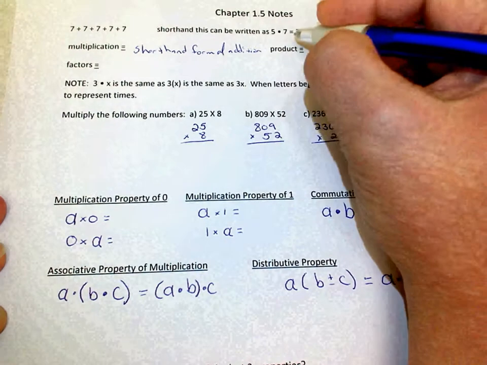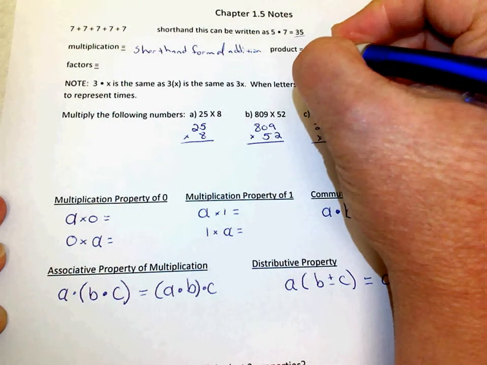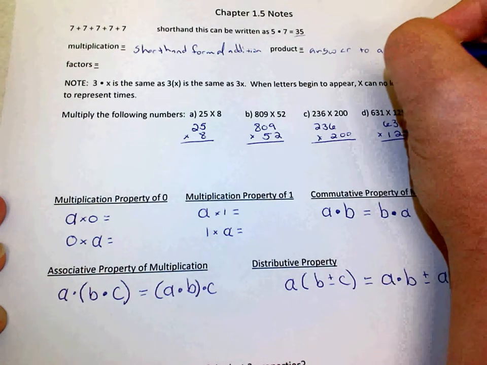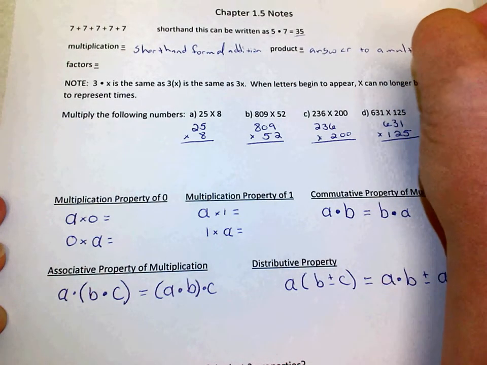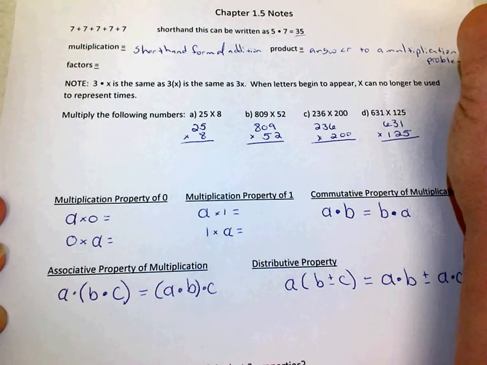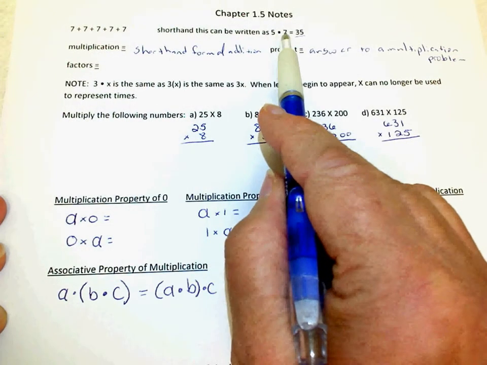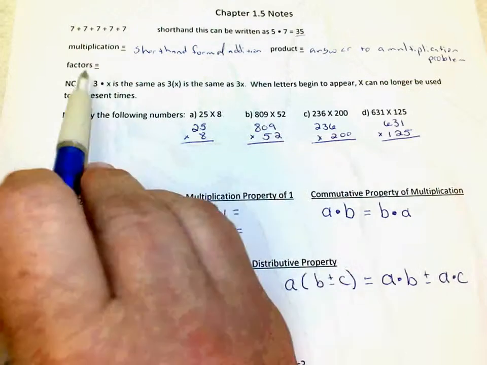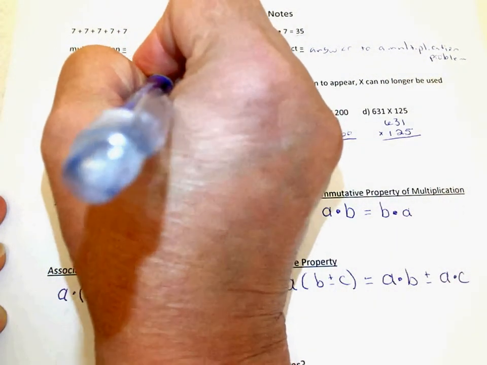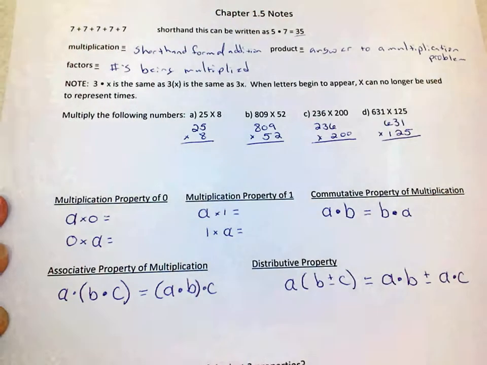Now, product is this 35. It's the answer to a multiplication problem. Factors, 5 and 7, are multiplied to give us the 35. So factors are the numbers being multiplied.